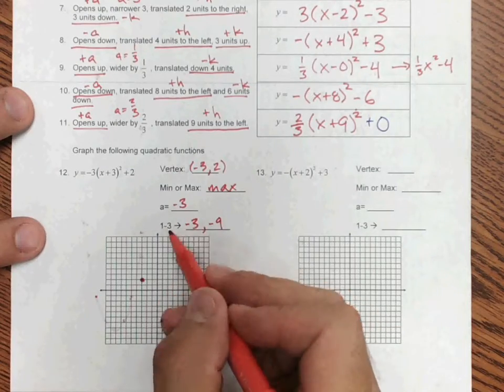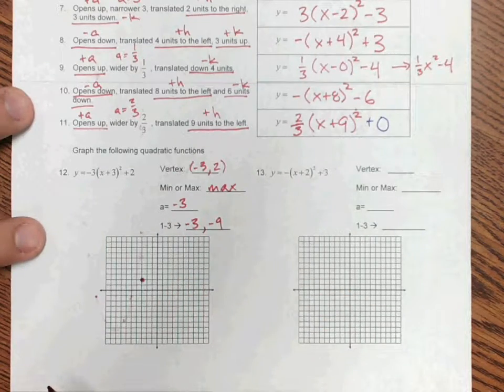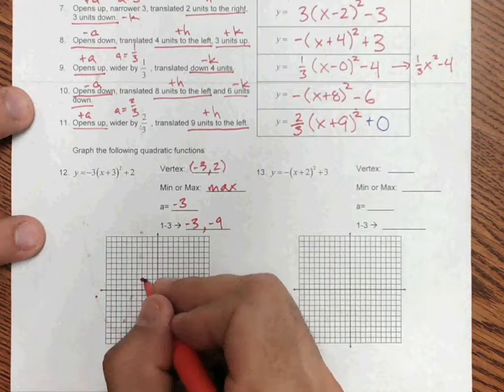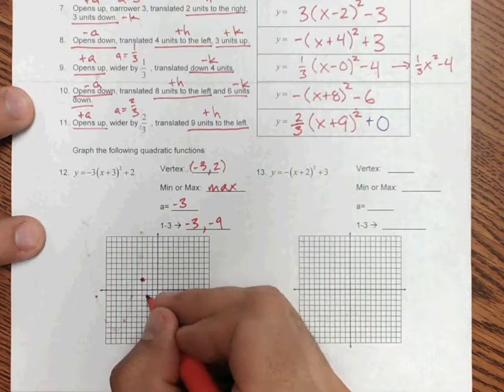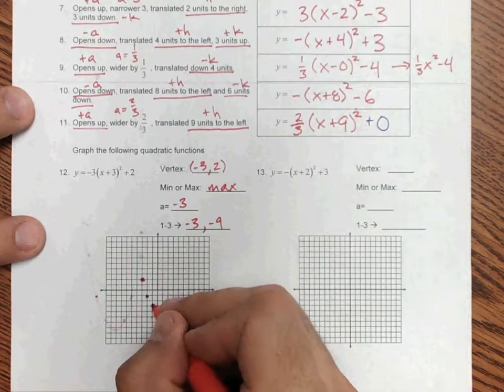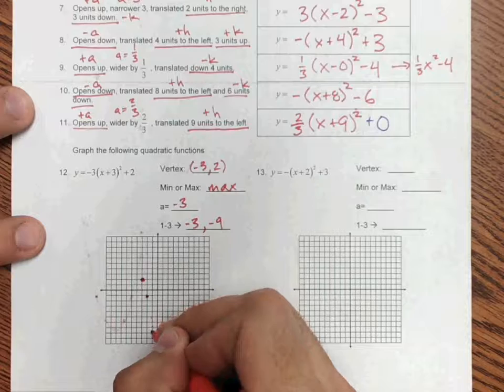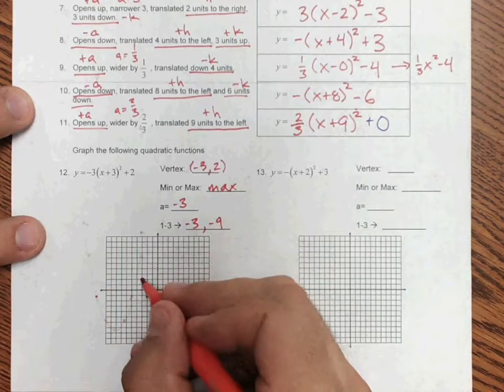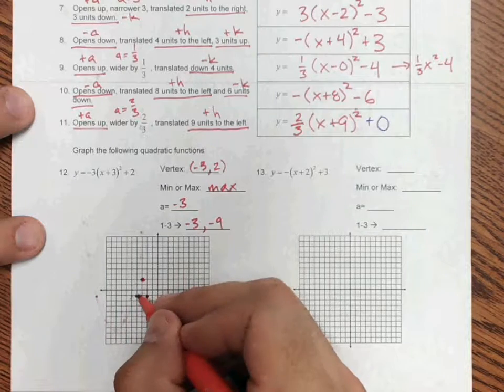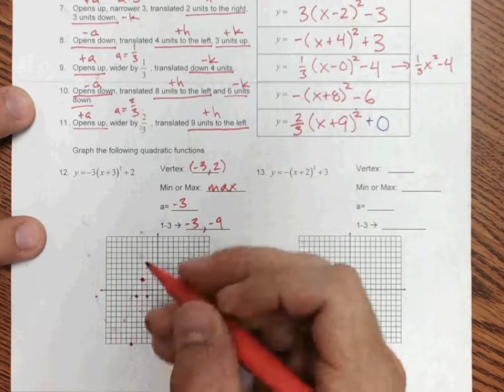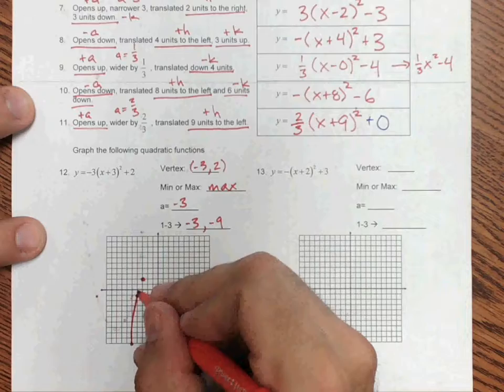This times this times that, that's your new change. So instead of going right 1 and down 1, I'm going to go right 1 and down 1, 2, 3, and then right 1, down 1, 2, 3, 4, 5, 6, 7, 8, 9. And same thing on the left. Left 1, down 3, left 1, down 9. So this is my new graph.